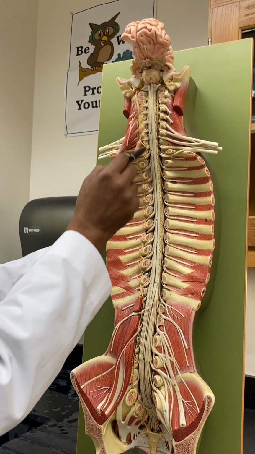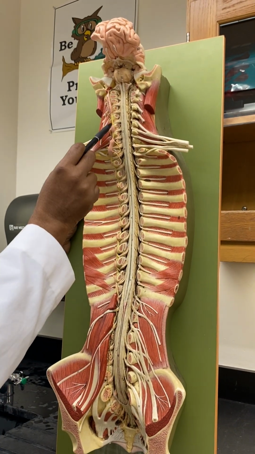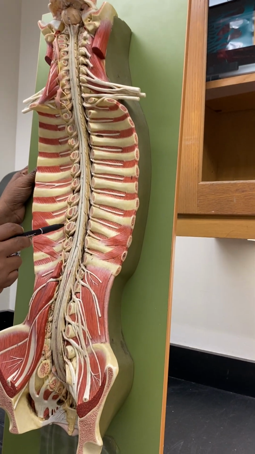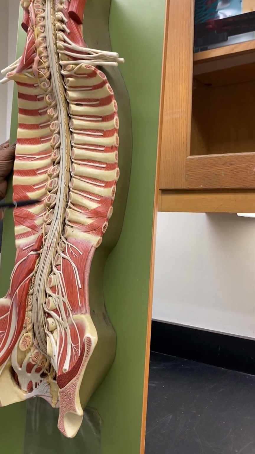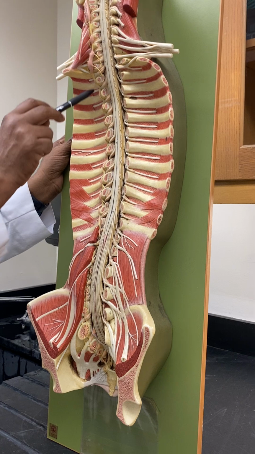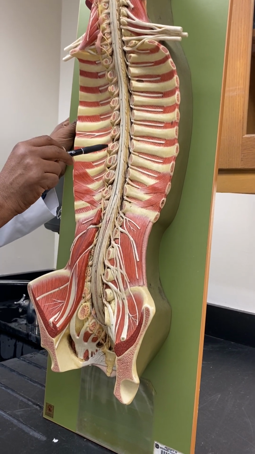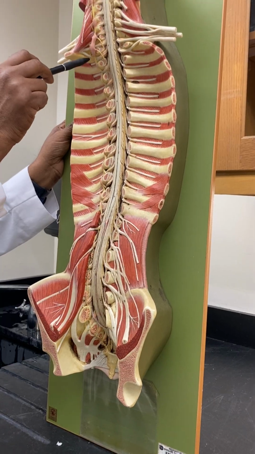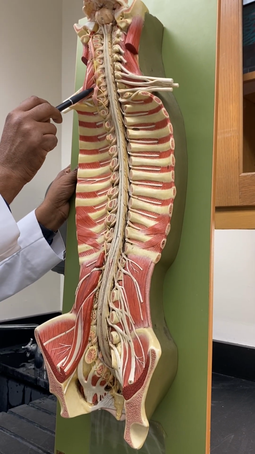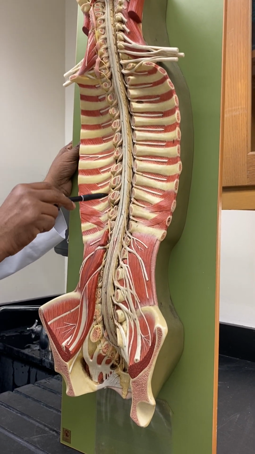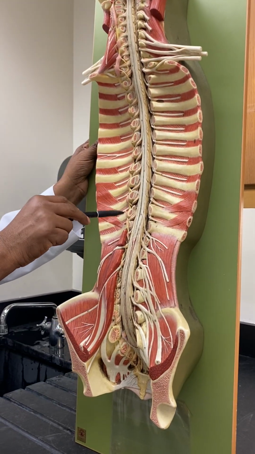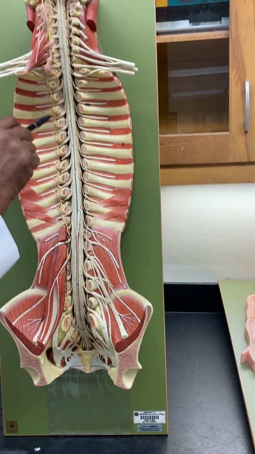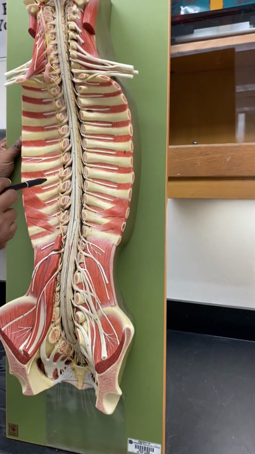And one more thing which I want you to know here, you can see there's a chain of ganglia over here, which is parallel to the spinal cord. This is called the cervical ganglia. So the sympathetic ganglia. This is the ganglia which is involved in the fight or flight response. So this is a sympathetic ganglia.